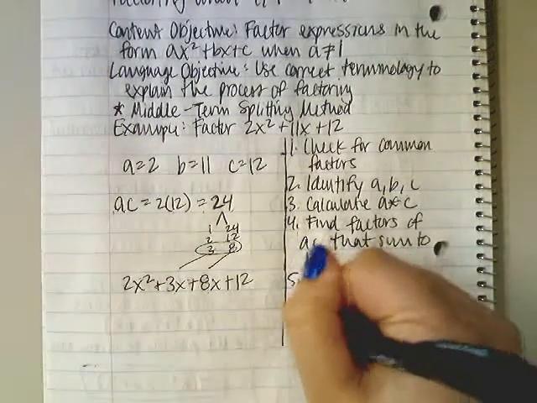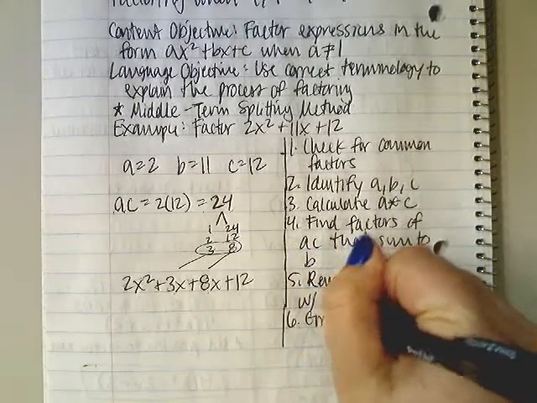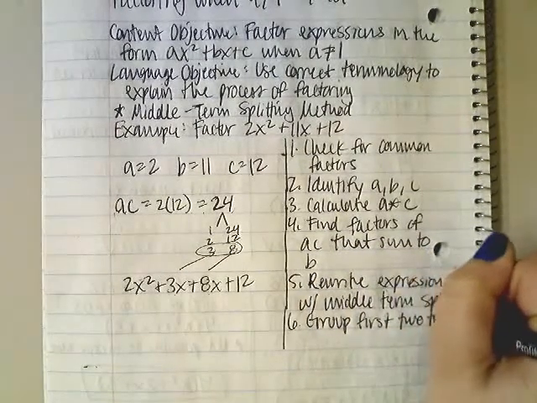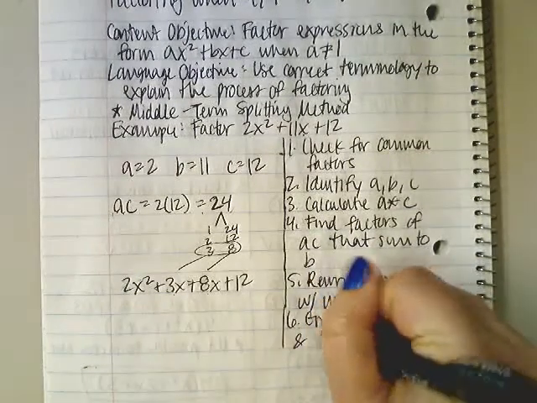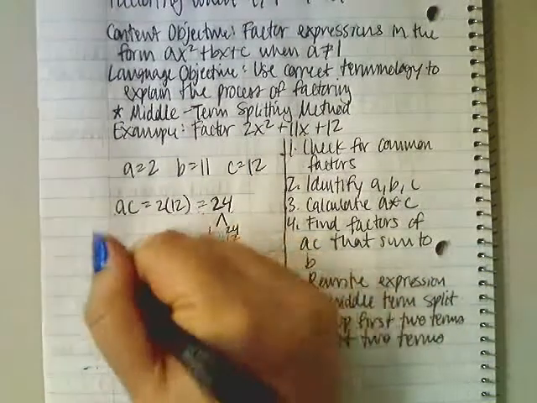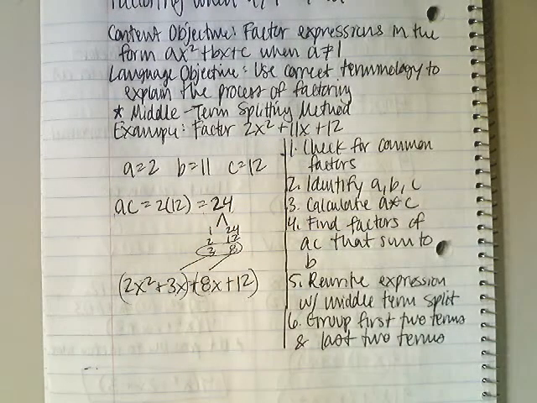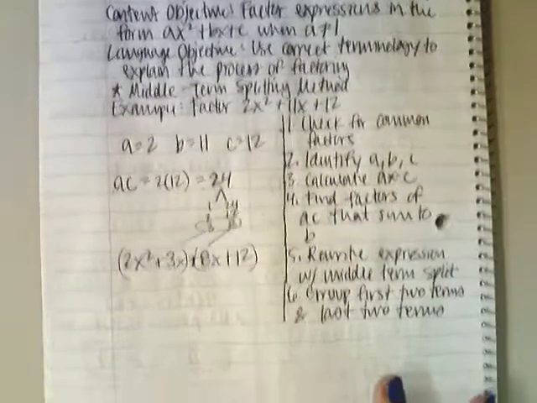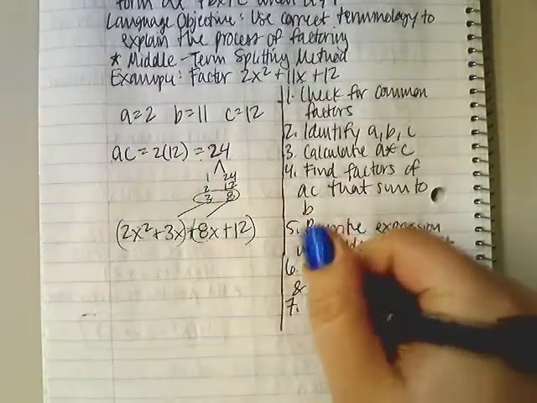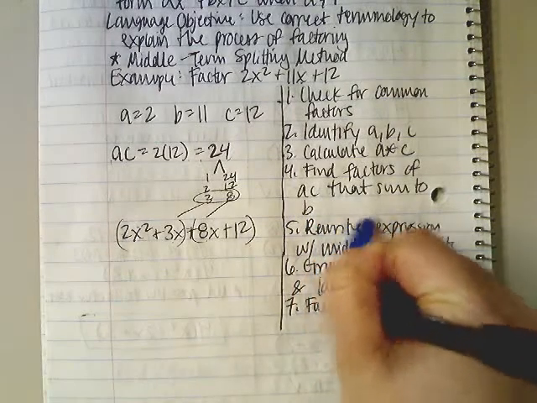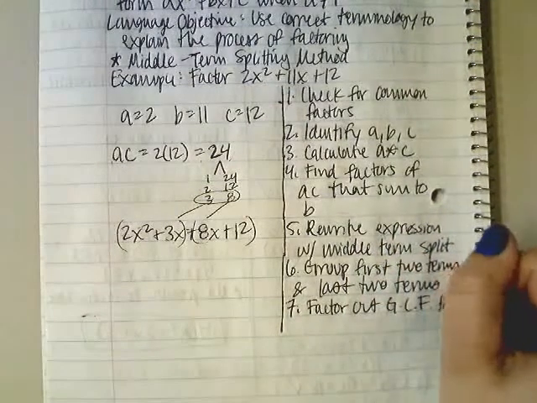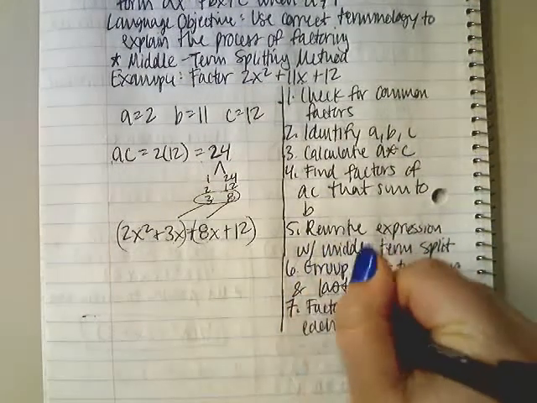And what I'm going to do with that is group my first two terms and last two terms. So I'm going to group these two and these two, and then I'm going to factor out the greatest common factor from each grouping.